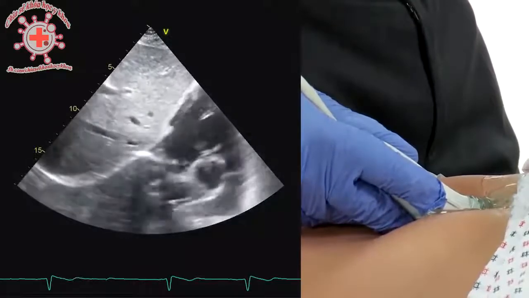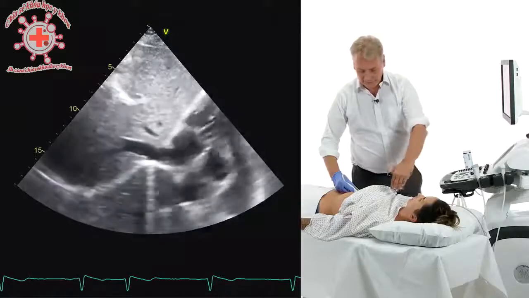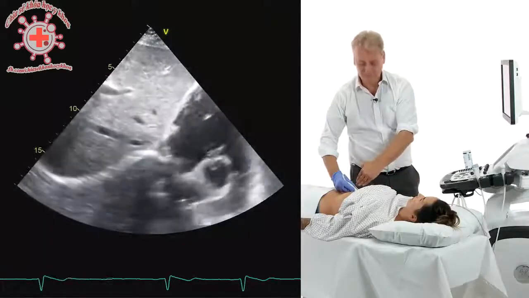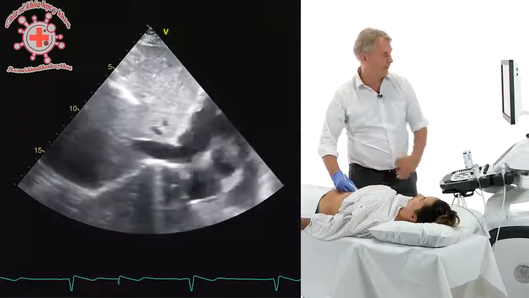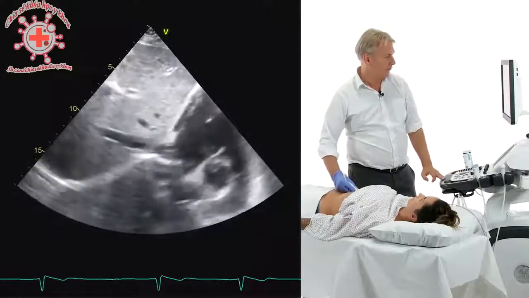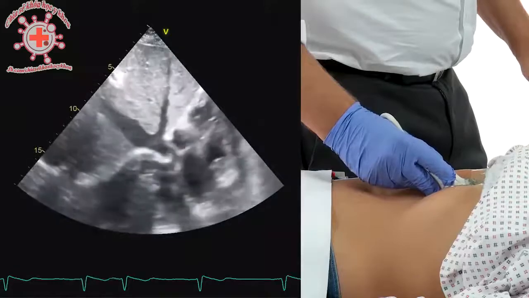Remember, we now have an orientation of the IVC which is in longitudinal direction, just as we have the transducer oriented, and we are a little bit more to the right of the midline. Here you see the IVC, and if you move the transducer back and forth a little bit, also the hepatic veins, how they enter the IVC.